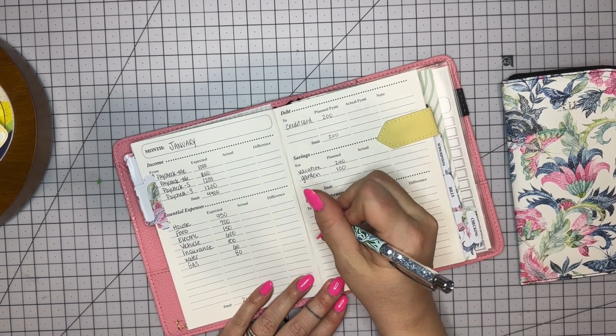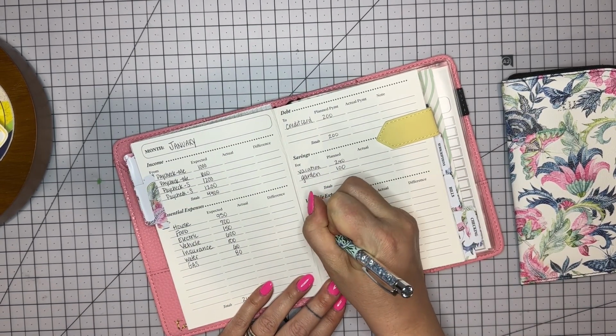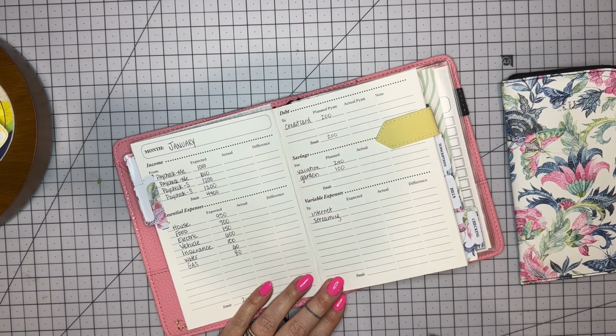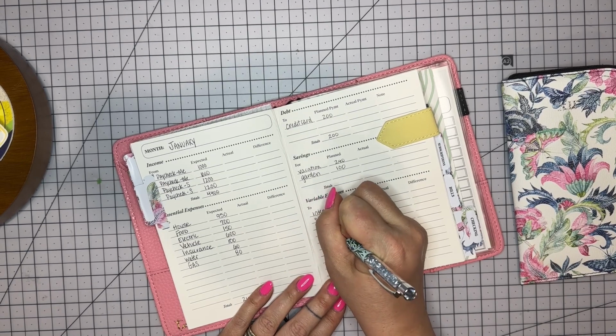The last section on this is our variable expenses. This can be for coffee, eating out, nails, streaming services. Things you can go without. You don't want to, but you can.